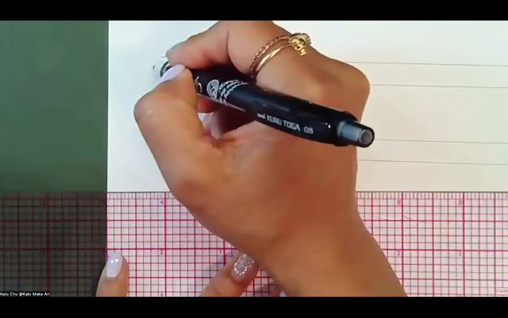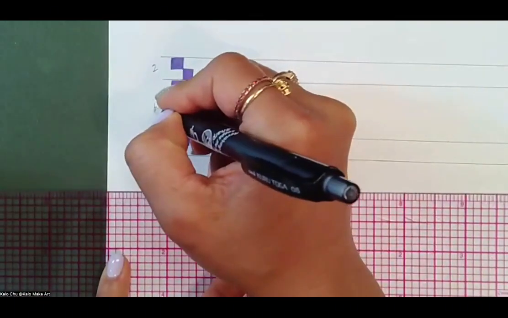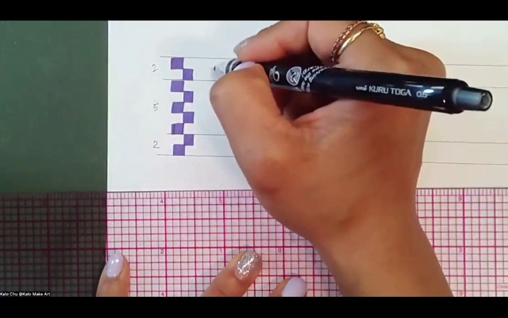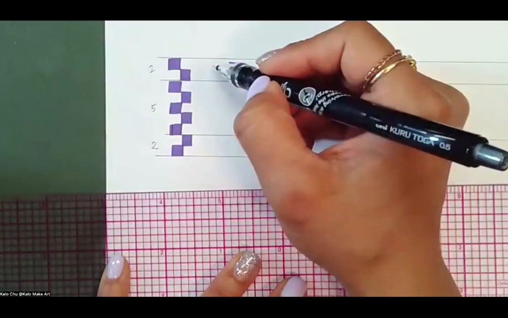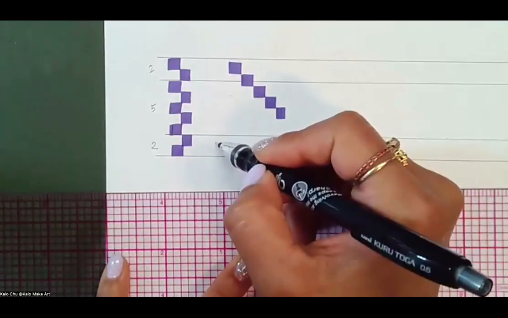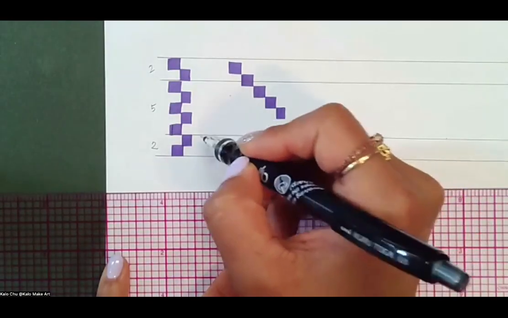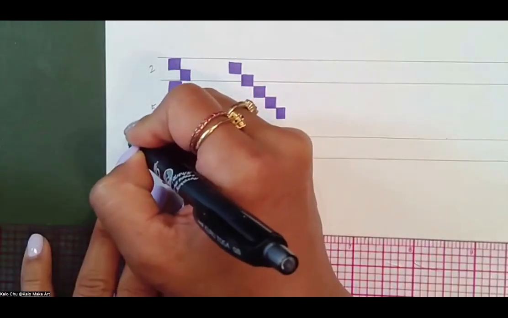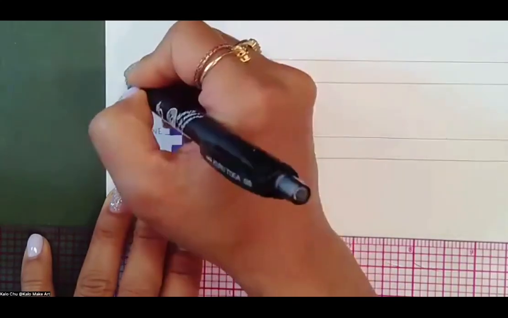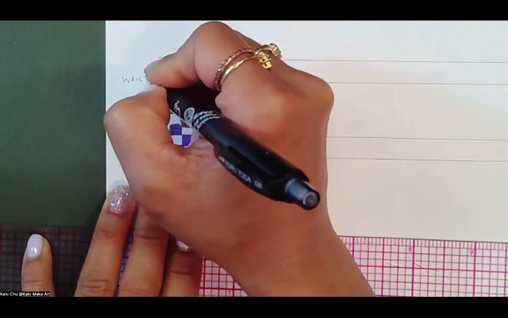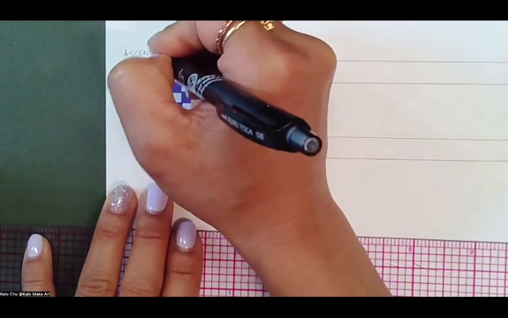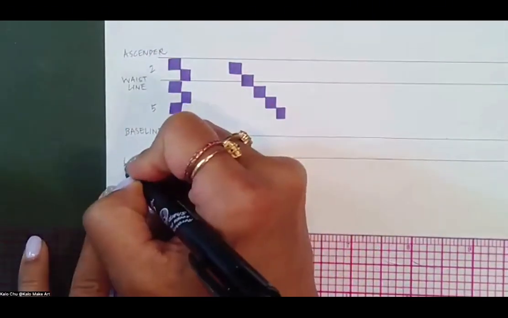Now, once you have these two pen widths, and this is five, and this is two, this is the x-height area. This is where the ascender goes. For example, L, H, all the letters with ascenders will go above, and all the letters with descenders will go below. So I'll call this the baseline, this is the waistline, this is the ascender, and this is the descender.